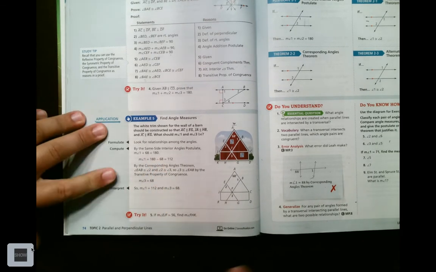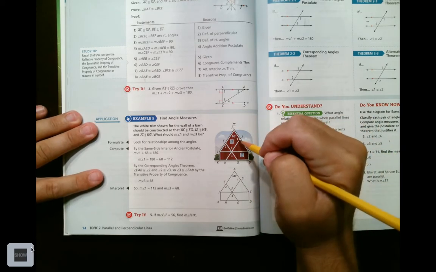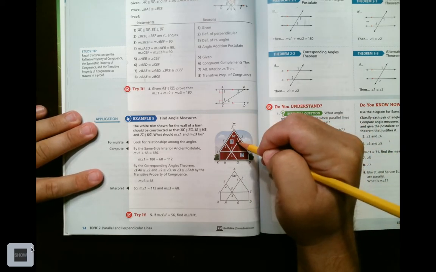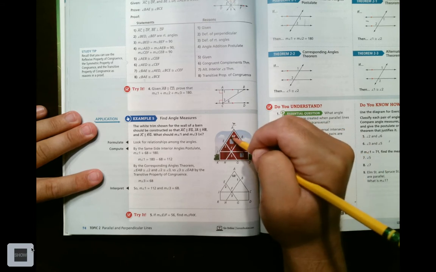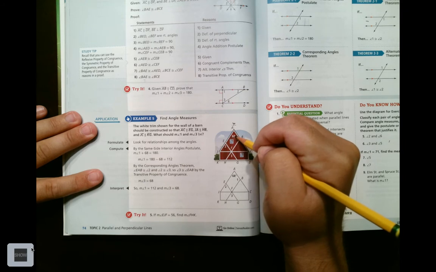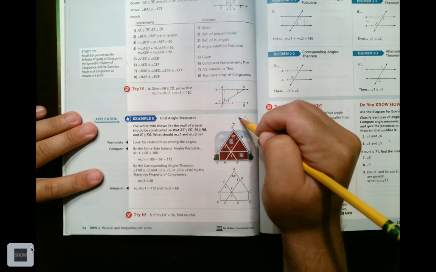So let's take a look at what they're talking about here. I wish I had printed this off so I could write on it, but hopefully you can follow along. This angle right here, the measure of angle 1, plus this angle right here, those two angles are going to add up to 180.